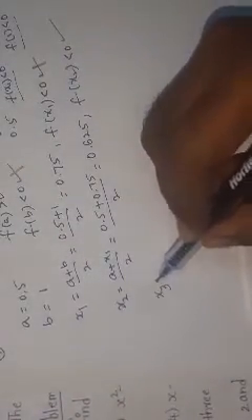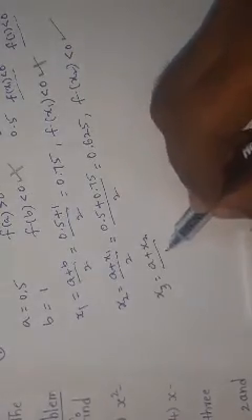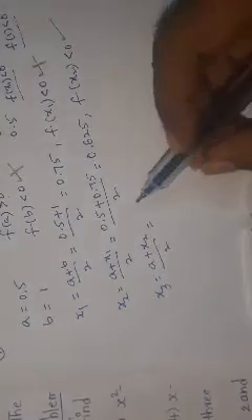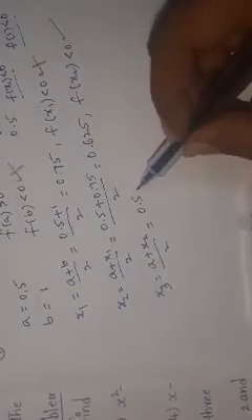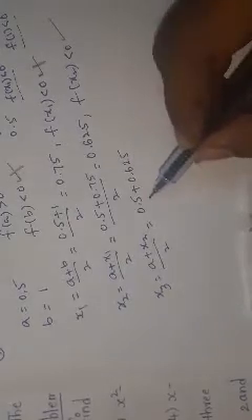Since the root lies between a and x2, what is your new approximation value? x3 is equal to a plus x2 by 2. What is a? 0.5, plus what is x2? 0.625, by 2.